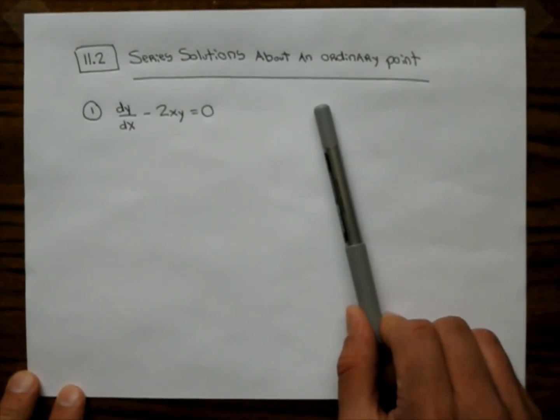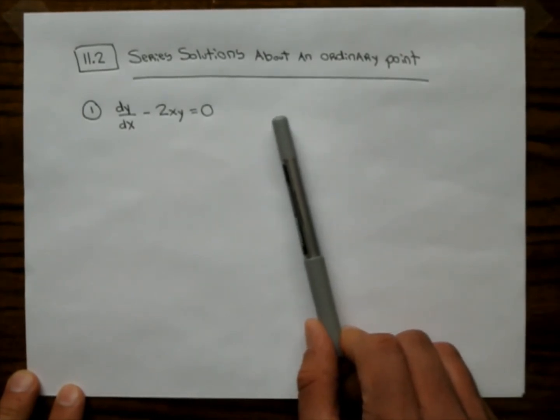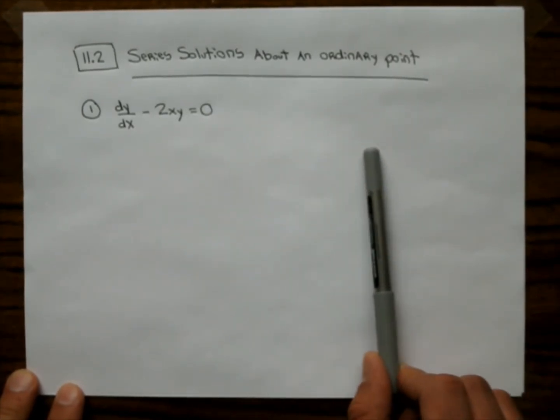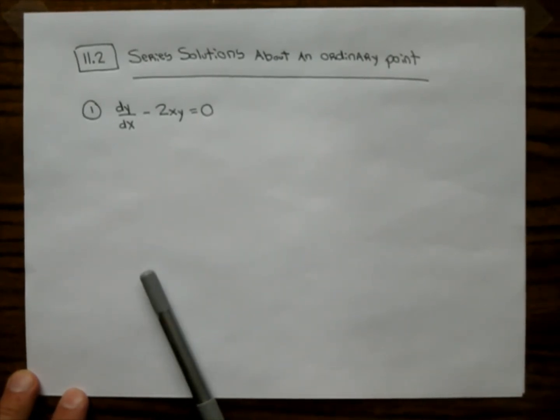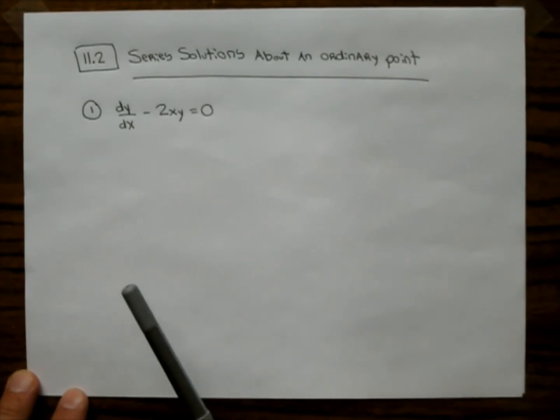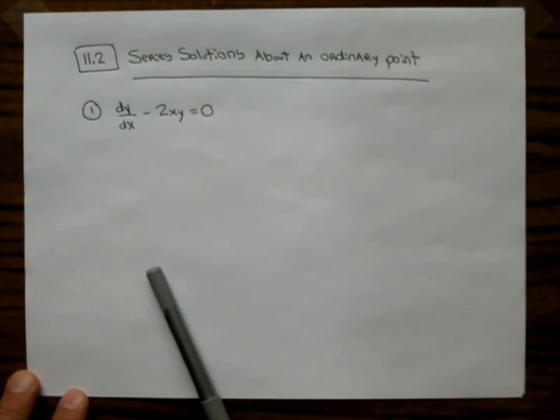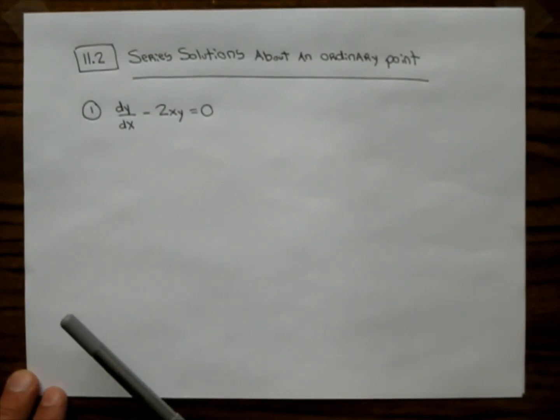I'll give you instructions when I send you the PDF of this take-home problem. The reason I'm doing it that way is because series solutions problems are going to be a little more intense than anything you've had in this class, all because of algebra. It just takes a long time to do a problem. And so that's why we're going to do that.